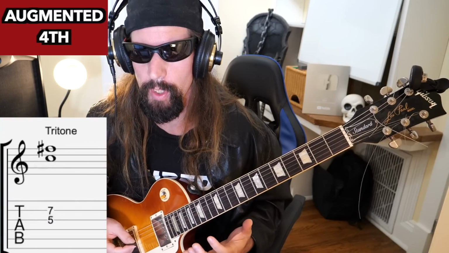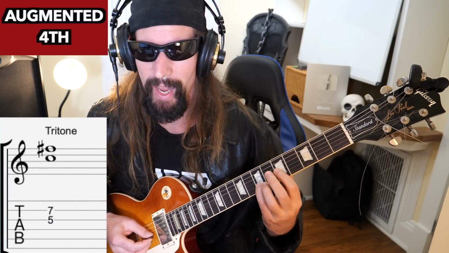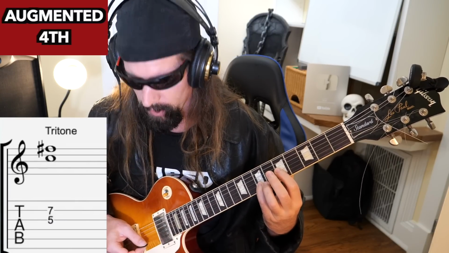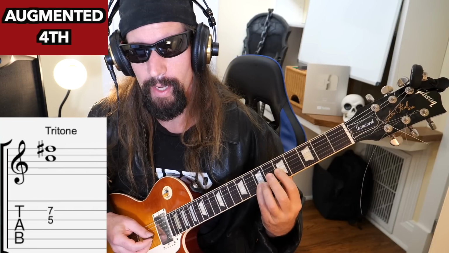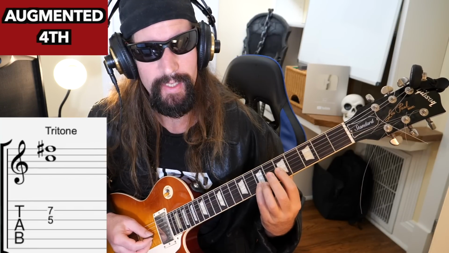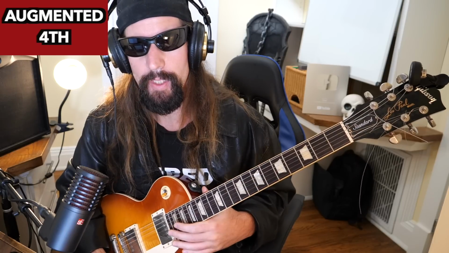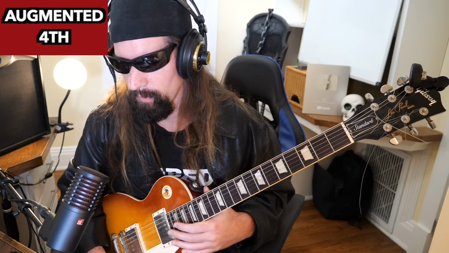Tritone, Diabolus in Musica, contains 6 half steps from C to F sharp. You play that 3 times and you get the number 6, 6, 6. Black Sabbath's Black Sabbath uses this interval.